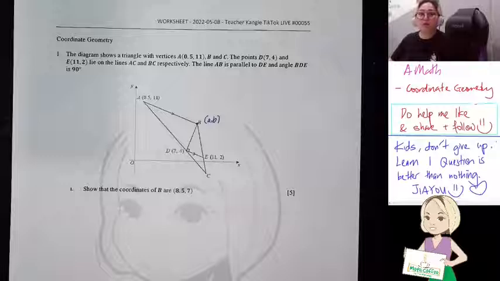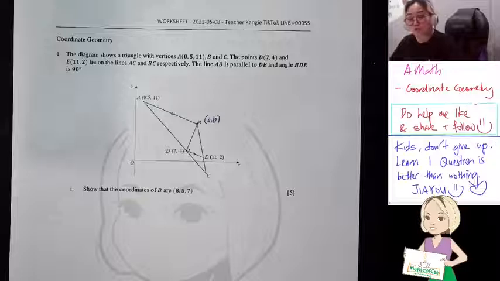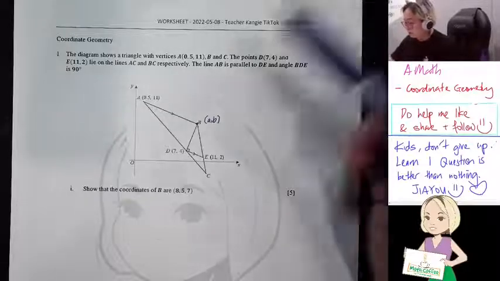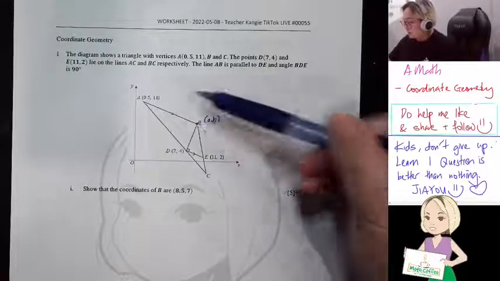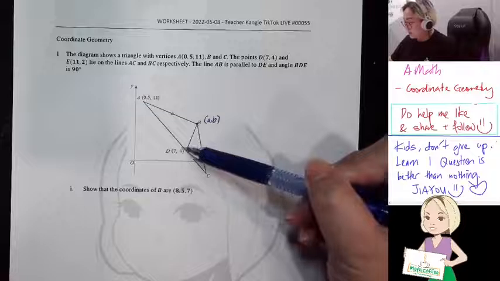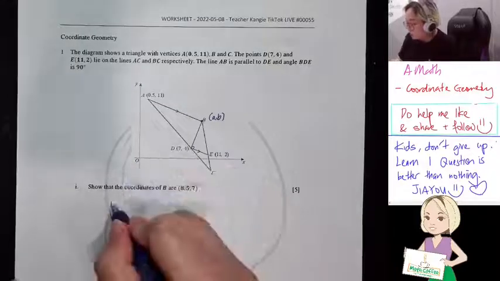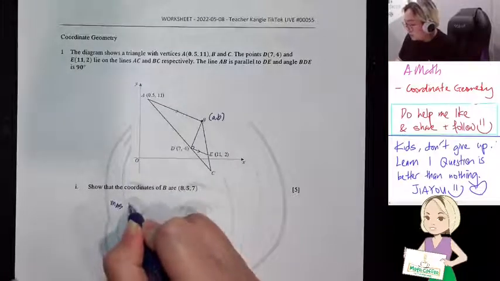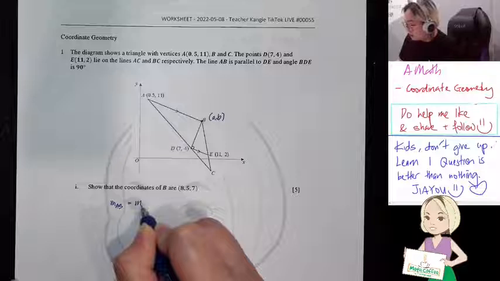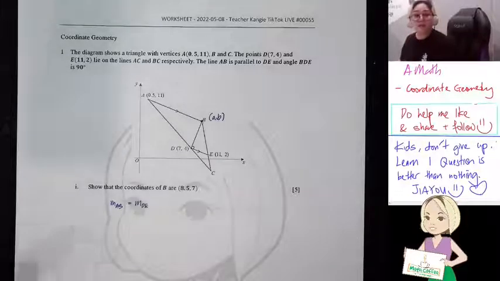Okay, so if I take two unknowns, I need two equations. So you need two pieces of information in order to form two equations. So let's see what we have. We have point B, this line AB and this line DE are parallel. So I can state here the gradient of AB is the same as the gradient of DE because they are parallel. Parallel means the gradient is the same. So that's one piece of information I can make use of.